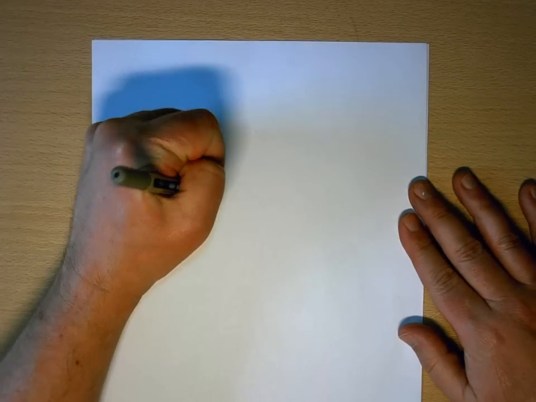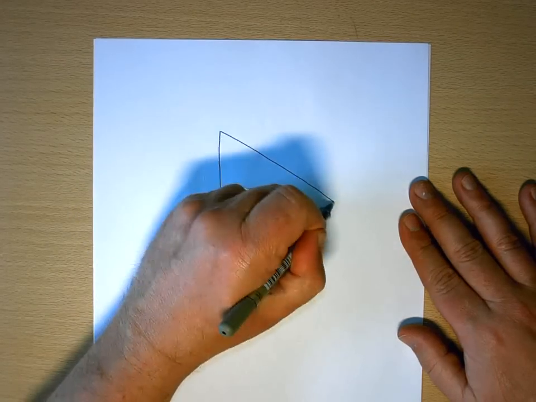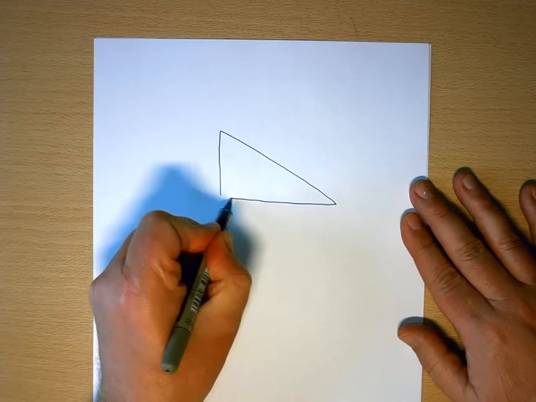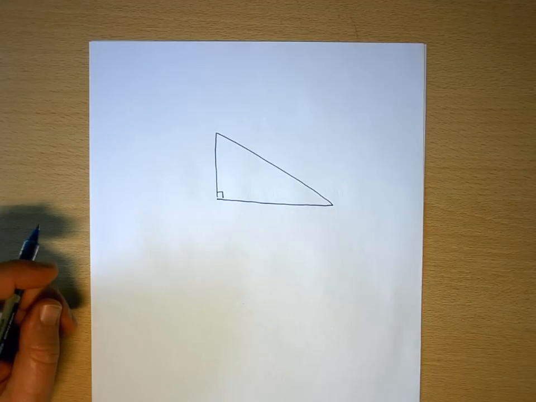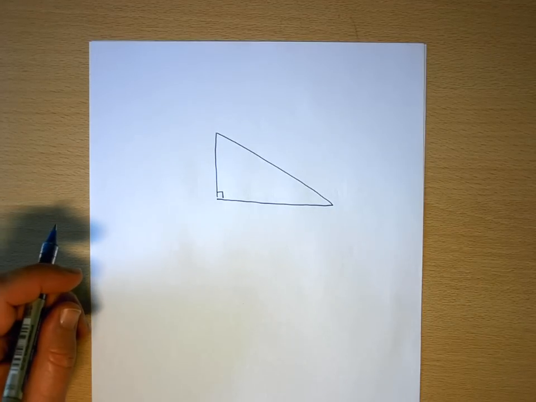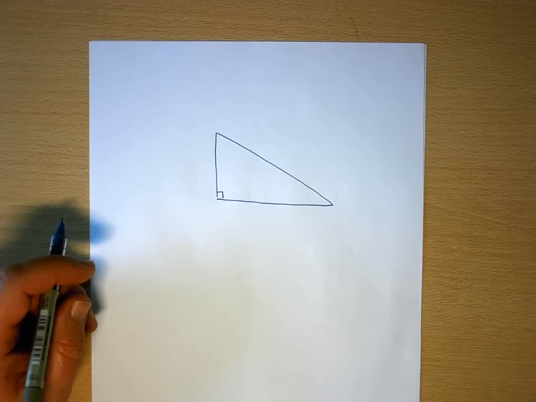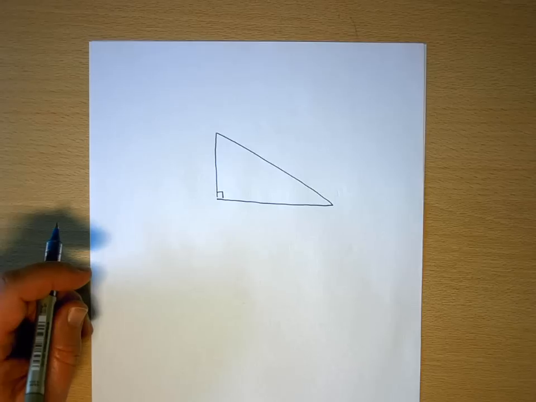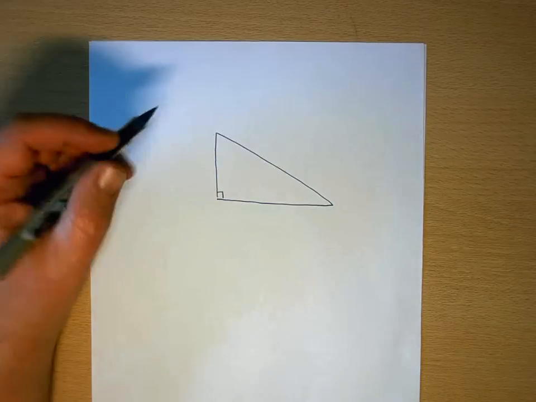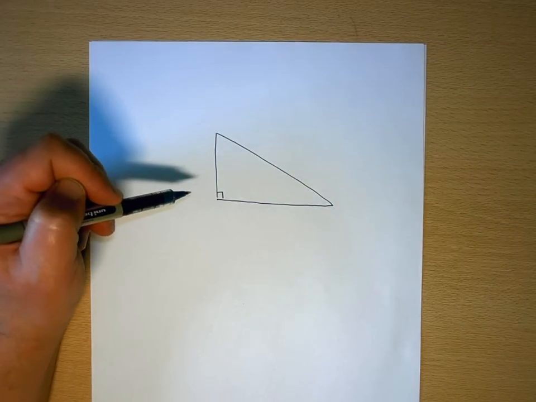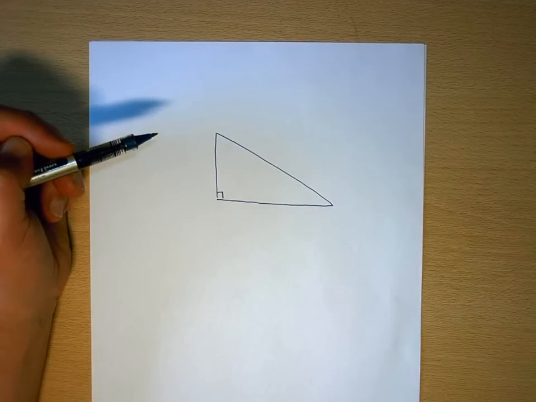Okay, Pythagoras' theorem is a rule, a very famous mathematical rule, that links the sides of a right-angled triangle. Now, the way that you may have been taught to remember this is by chanting the formula a squared equals b squared plus c squared, which is all well and good, but it only works if you write the a, b and c in the right places on your right-angled triangle.